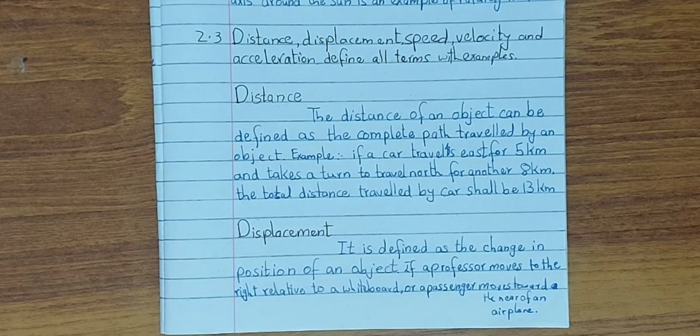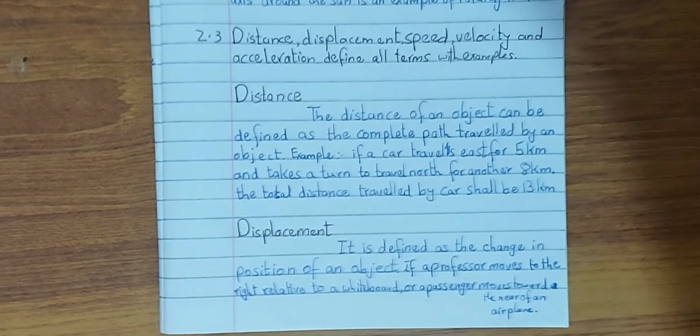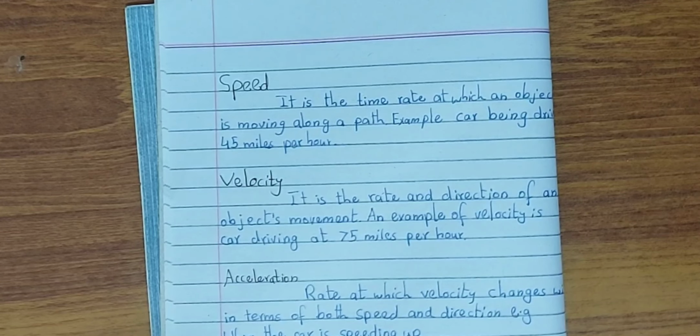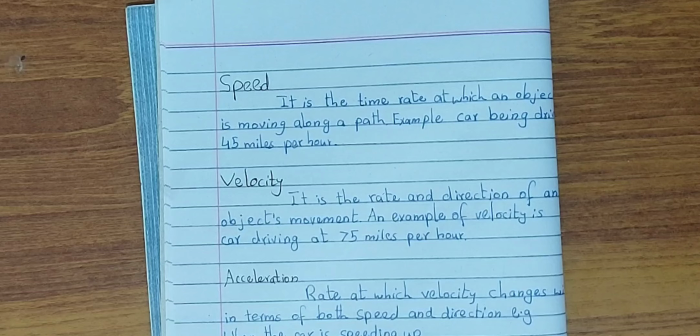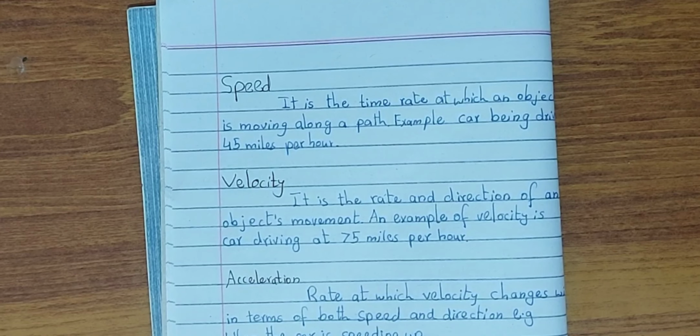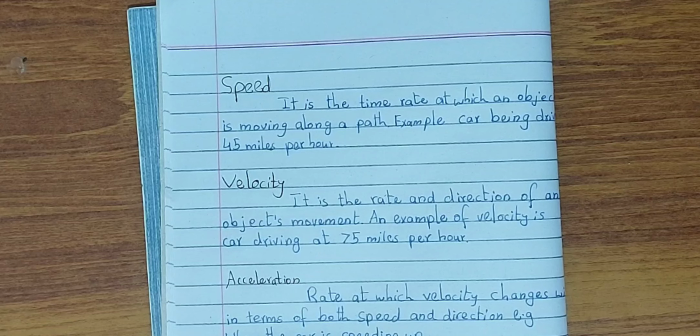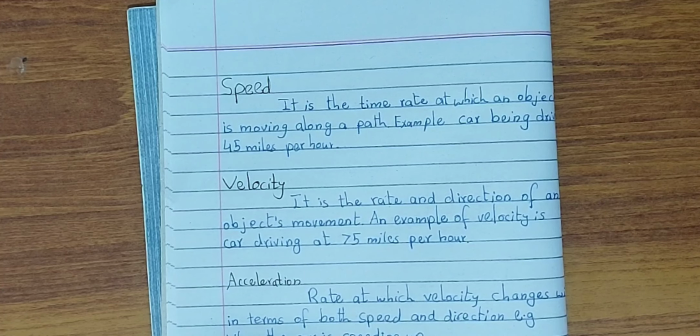Displacement: it is defined as the change in position of an object. Example: if a professor moves to the right relative to a whiteboard, or a passenger moves toward the rear of an airplane. Speed: it is the time rate at which an object is moving along a path. Example: a car being driven at 45 miles per hour. Velocity: it is the rate and direction of an object's movement. An example of velocity is a car driving at 75 miles per hour.